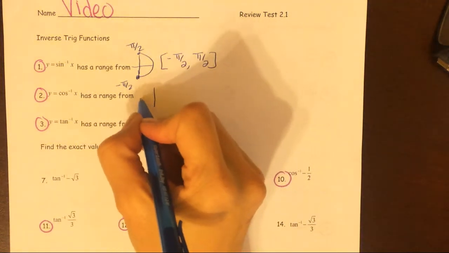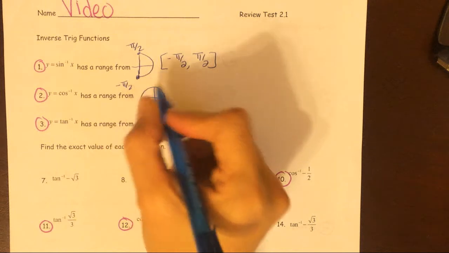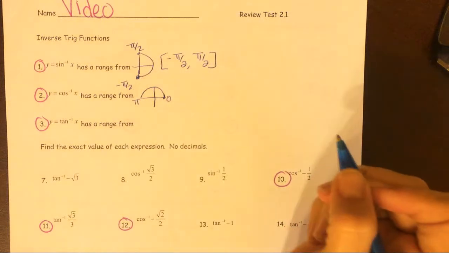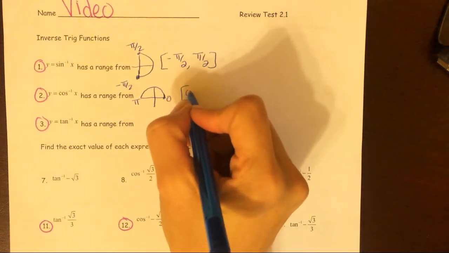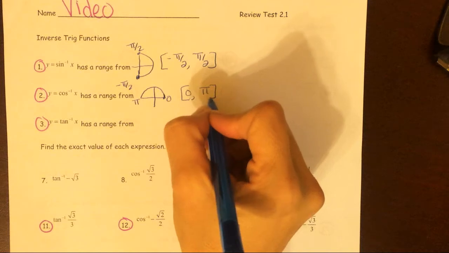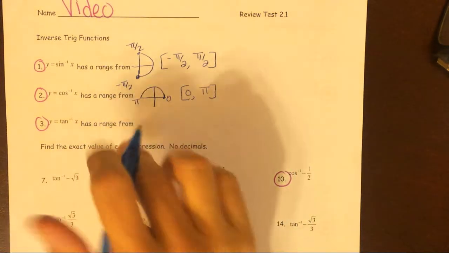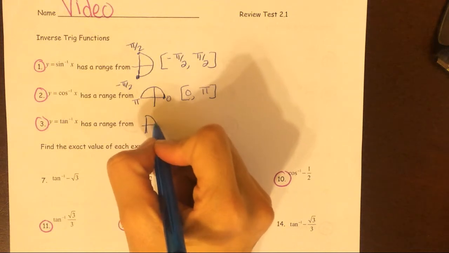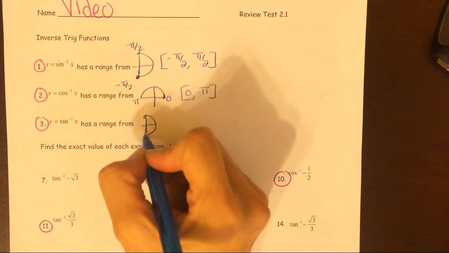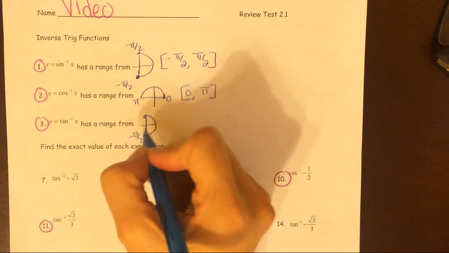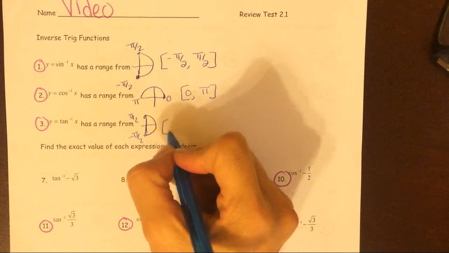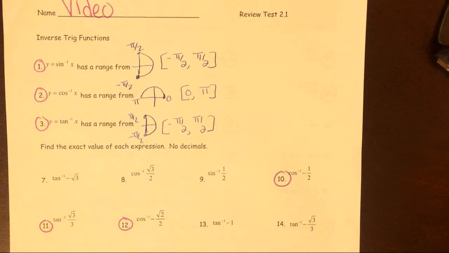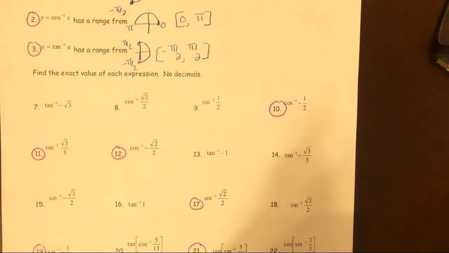Cosine inverse can be in either quadrant 1 or 2. Quadrant 1 is at 0 radians. Quadrant 2 is at pi radians. So my range is going to go from 0 to pi. Tangent inverse is the exact same as sine. It can only go in quadrants 1 or 4. So again, it can only be from negative pi over 2 to positive pi over 2. And you have to know this information in order to answer the questions on 7 through 26.